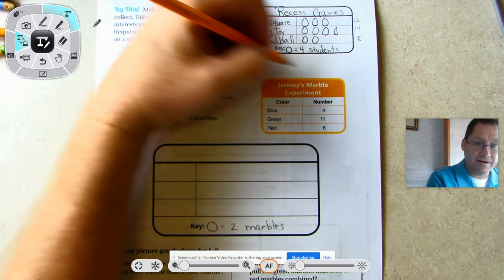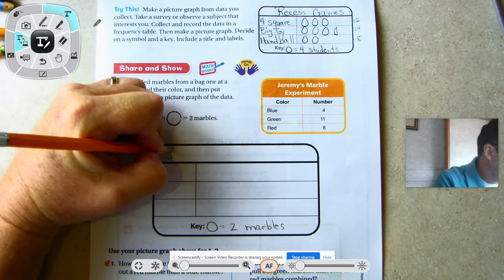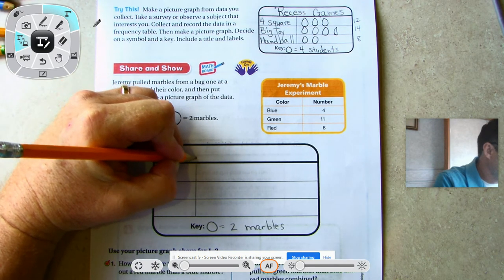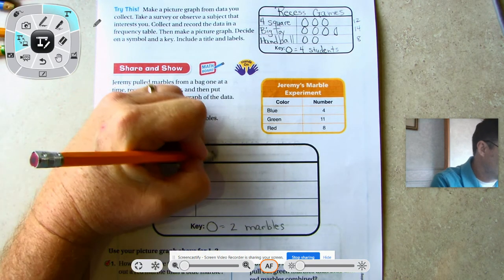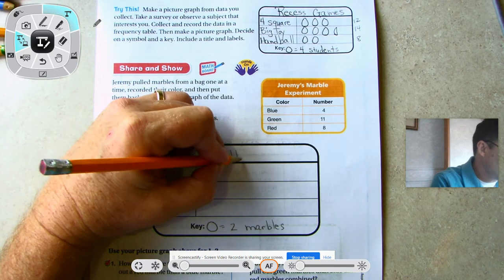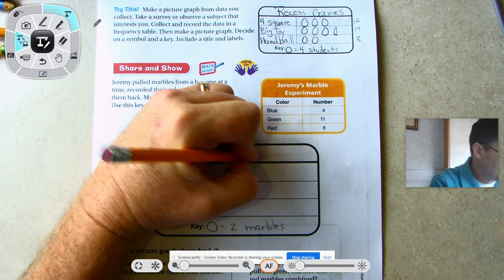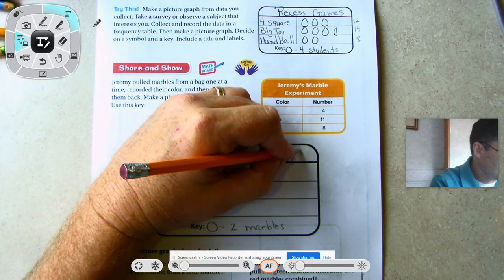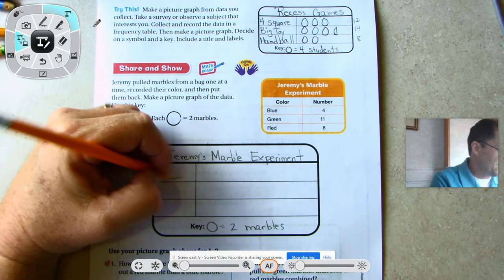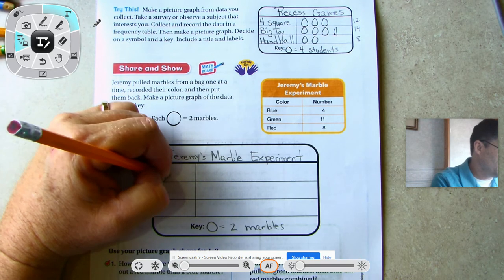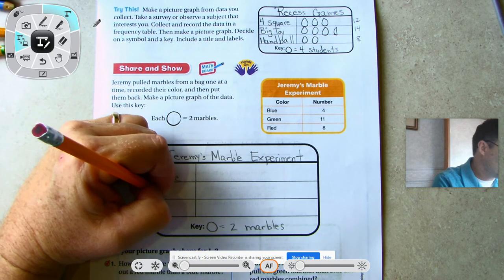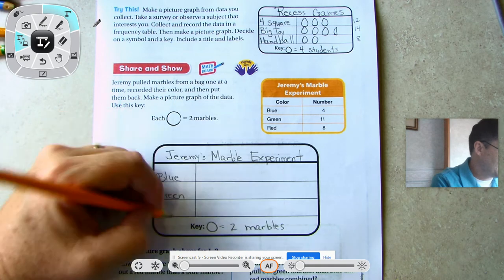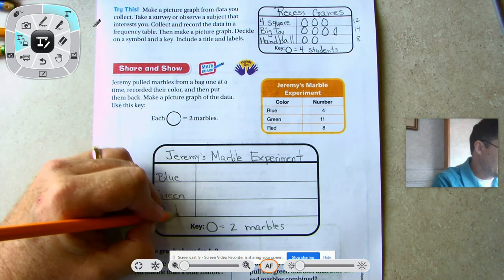Our frequency table, Jeremy's marble experiment, and the colors were blue, green, and red.